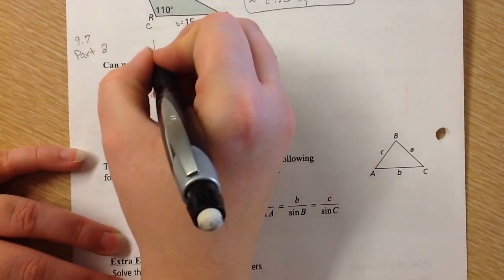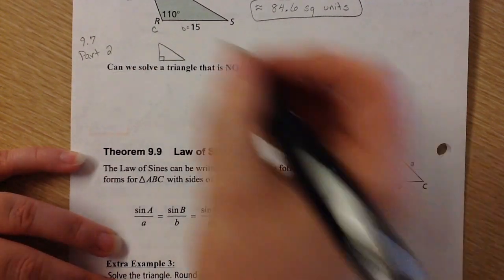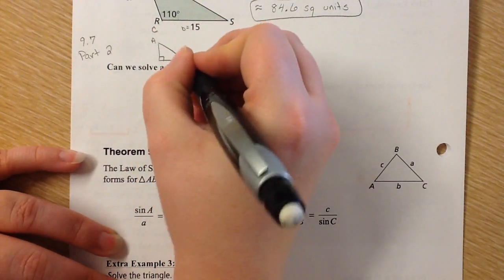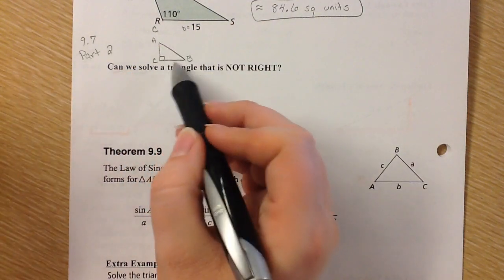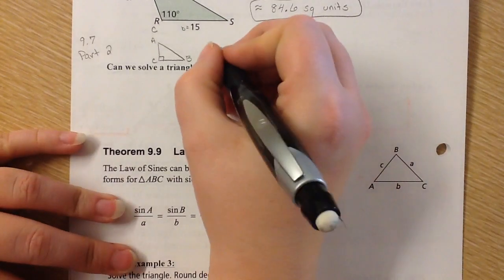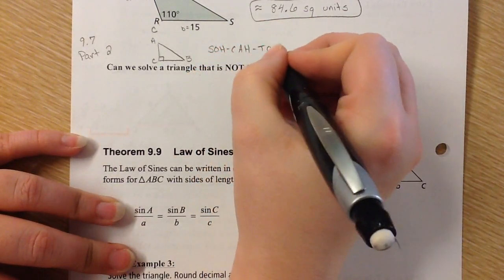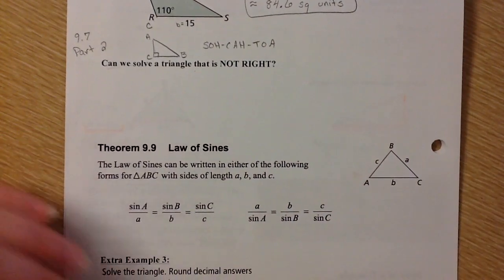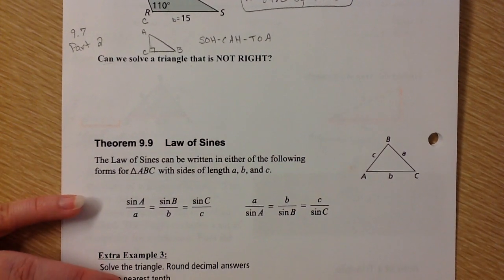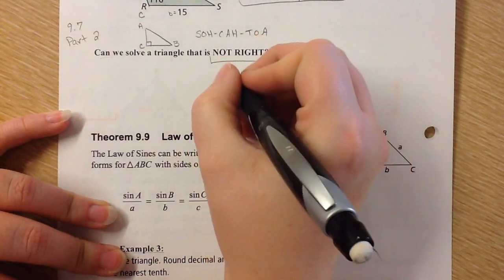If you remember from section 9.6, if I have a right triangle, let's go triangle ABC, to solve this, I need to find all the missing pieces, all the missing sides, all the missing angles. And to do that, we tended to use that whole SOHCAHTOA idea. Okay, but can we solve a triangle that is not right? And we actually have a special word for not right.